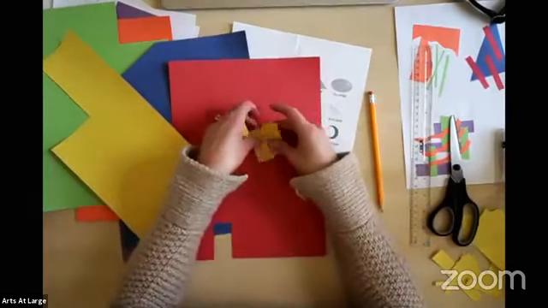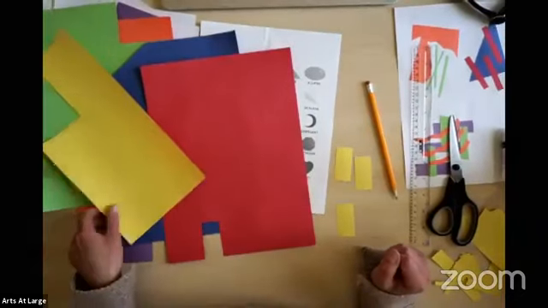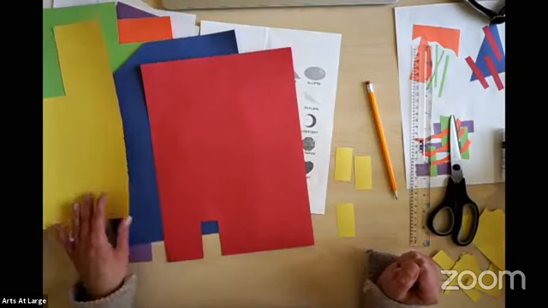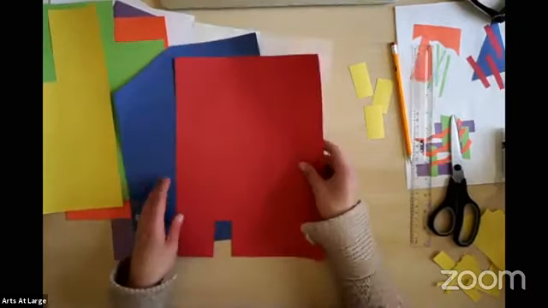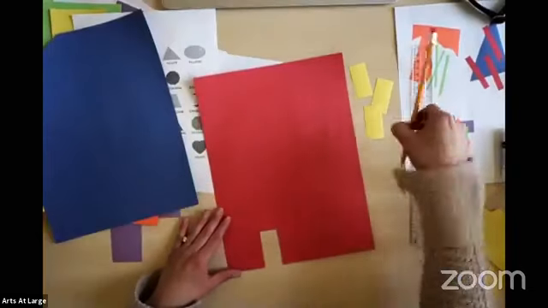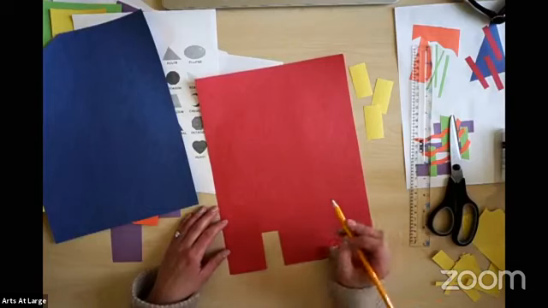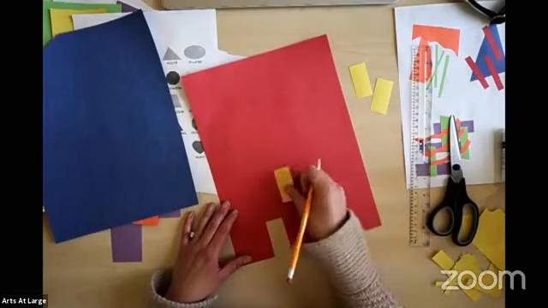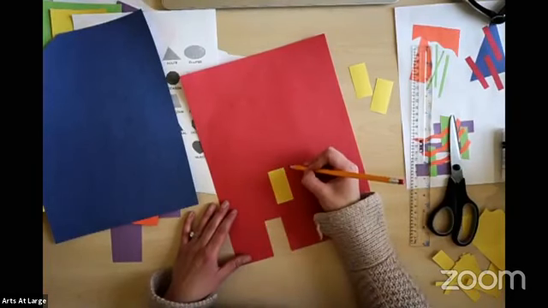All right, so those are our 3 yellow rectangles. Let's make another set of rectangles in the red color. So these I'm going to do freehand, which means we're not using a ruler, we're just using our eyeballs to make some rectangles. So we can make them the same length and width. So I'm just going to use that kind of as a guide.